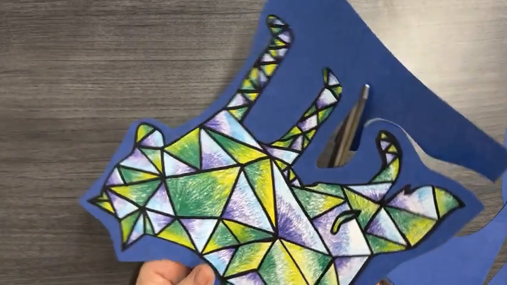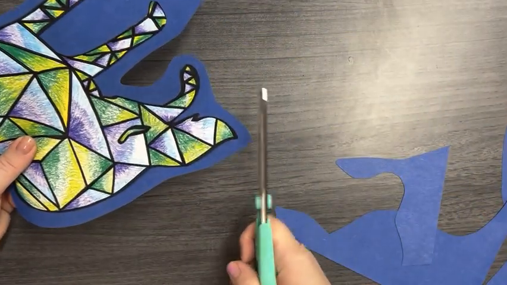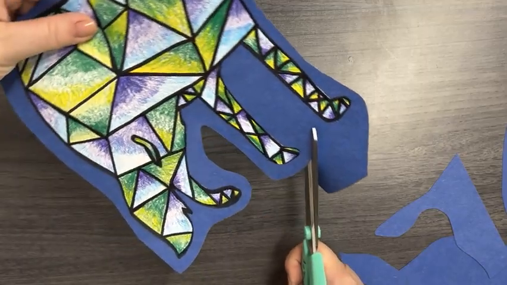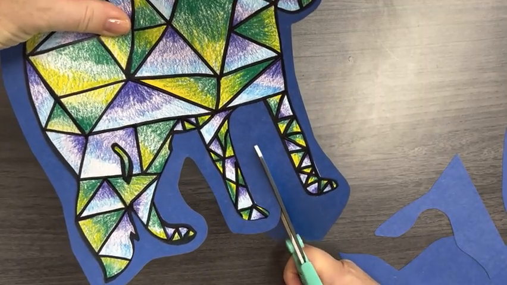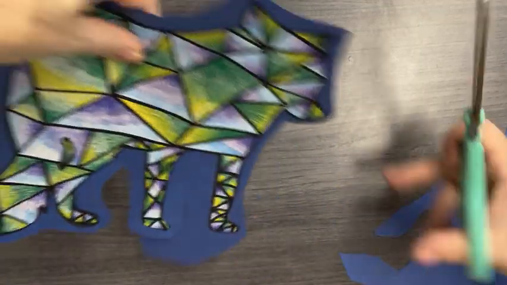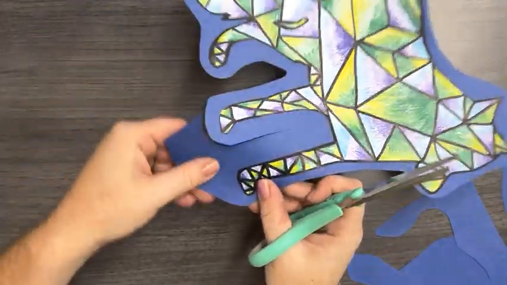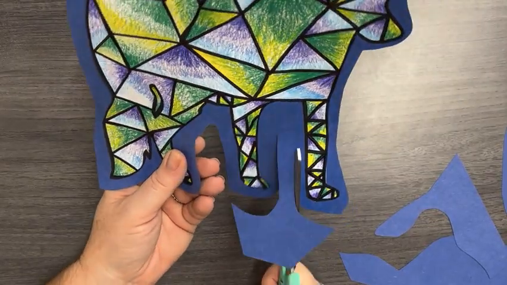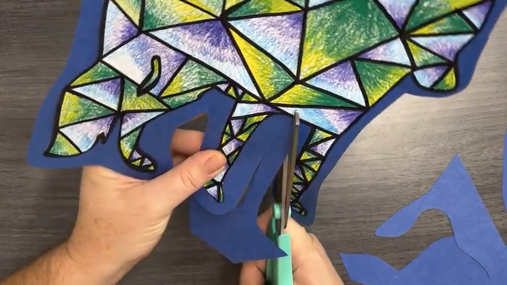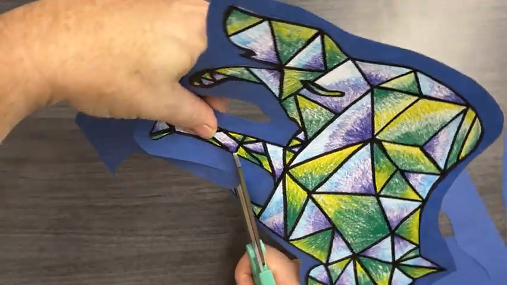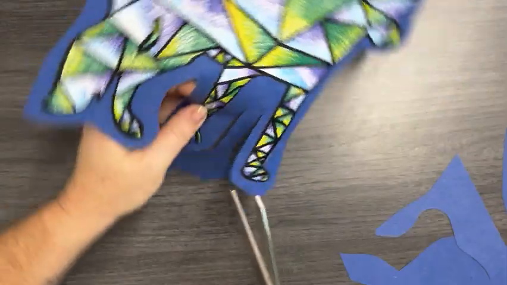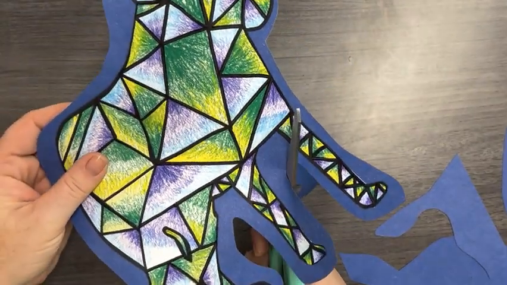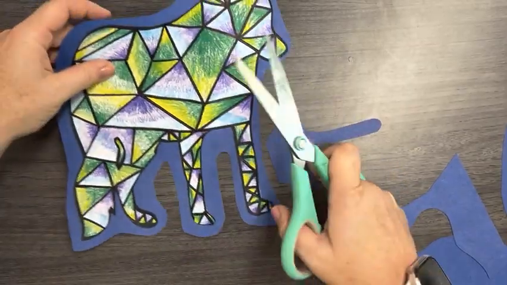Notice when I'm cutting, my scissors are always straight, whereas my other hand is turning the paper around. So it's never cutting this way. My scissors are straight and I am rotating the paper. You notice the paper's turning, my scissors are not. And this little spot's going to bother me, so I'm just going to turn it this way. All right, there we go.